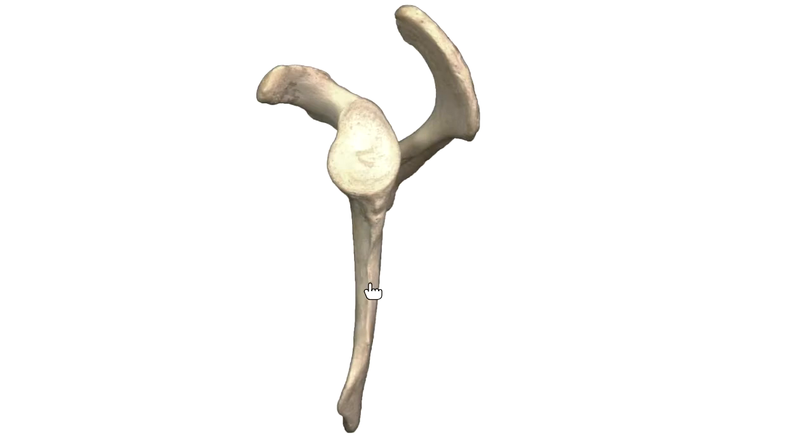Here is an odd view. This is from the side, and here's that socket again. So here is the glenoid fossa, and we see hanging off the glenoid fossa is the coracoid process. And then here we can see the spine coming out from the backside, and the acromion attached to the spine.